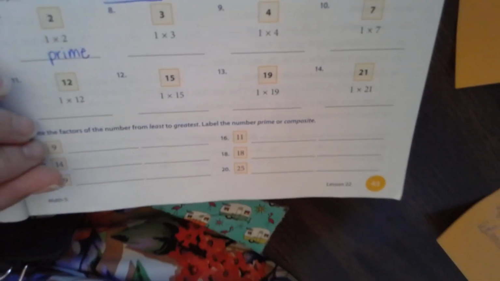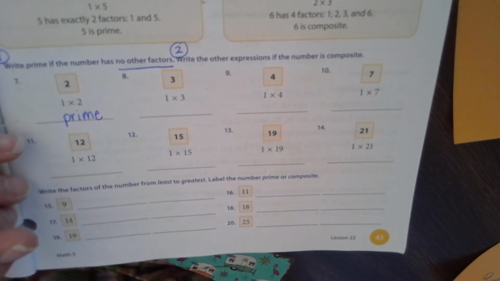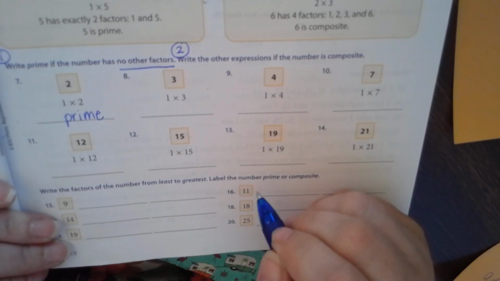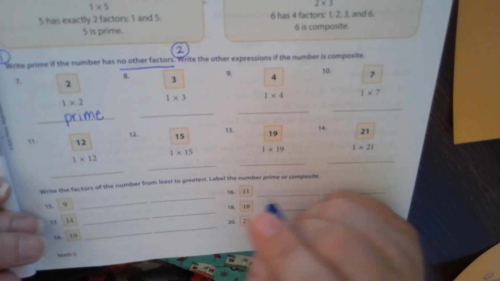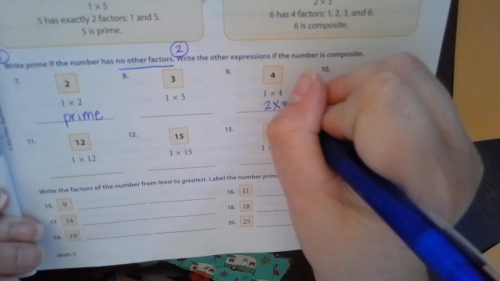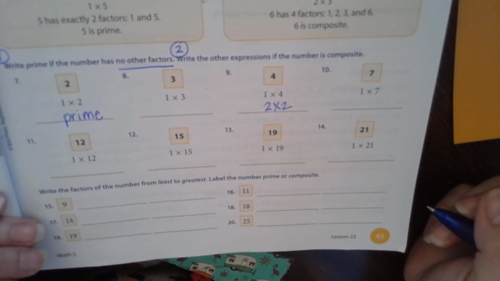Okay? Oh, sorry. You guys good? Now, what about 1? Let's jump over to 9. What about 4? I have 1 times 4. Are there any other factors we can add to this list? 2 times 2. So I'm going to add them, and I am done. We can't add anything else, right?